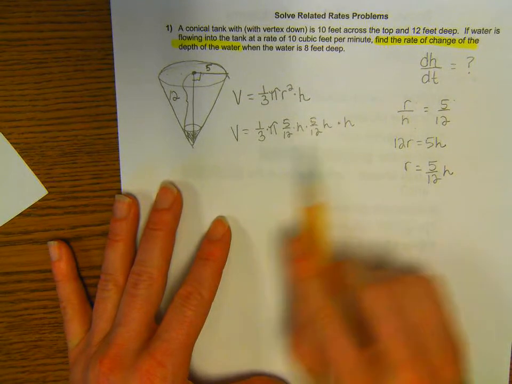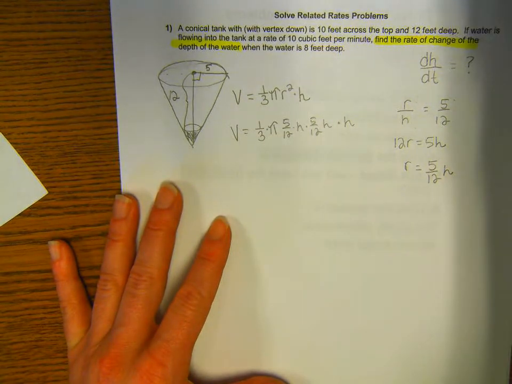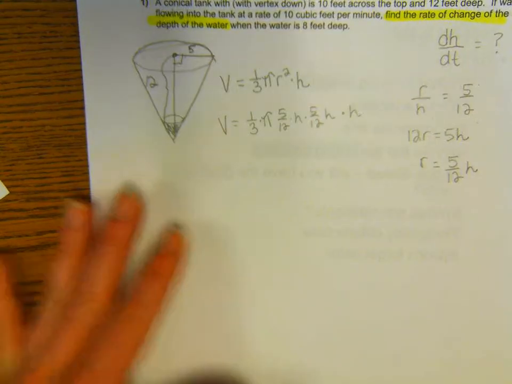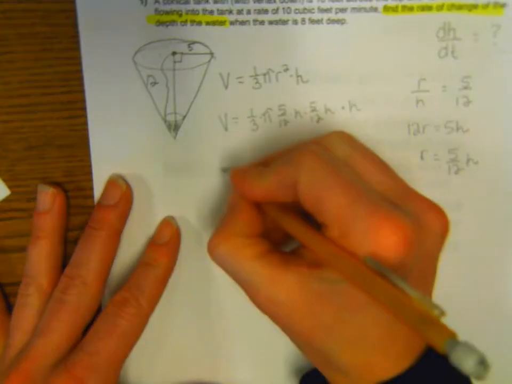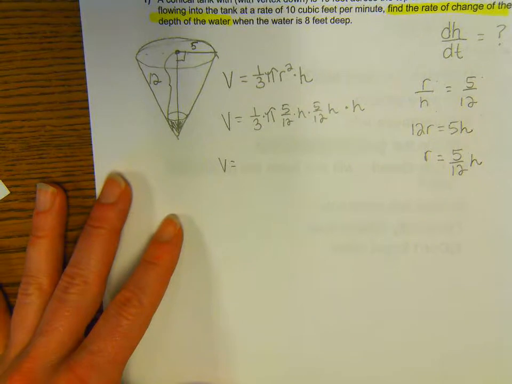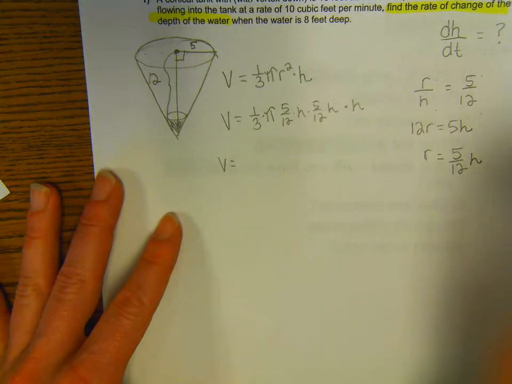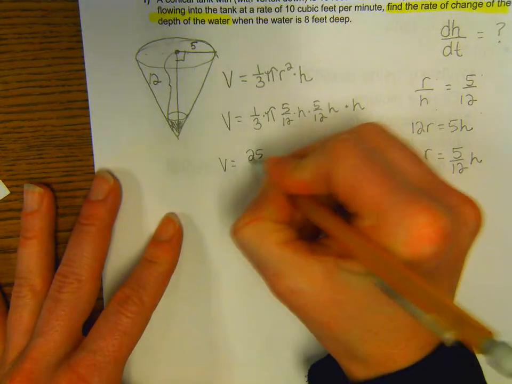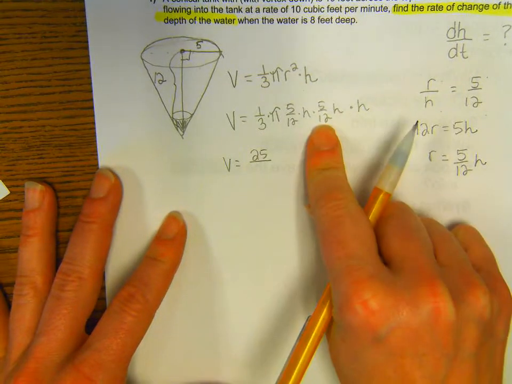Okay. All right. Let's keep going. I am going to write then 5 times 5 is what? 25. Gosh, 12 times 12 times 3.